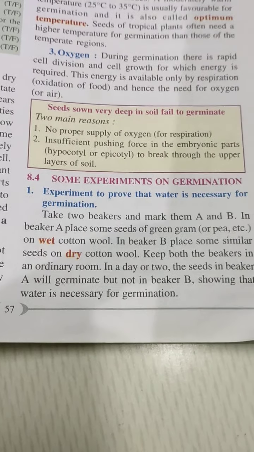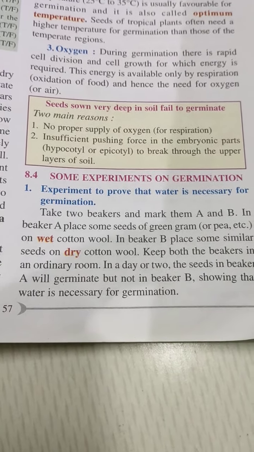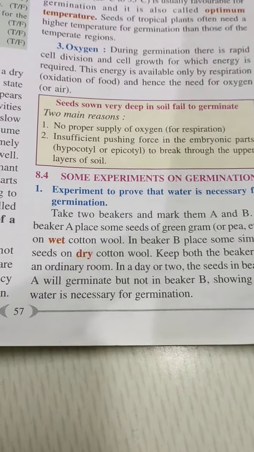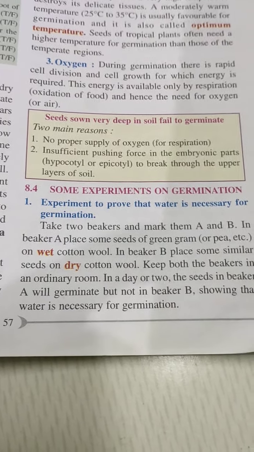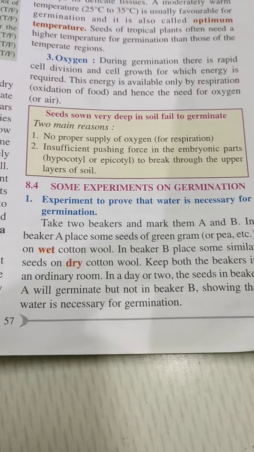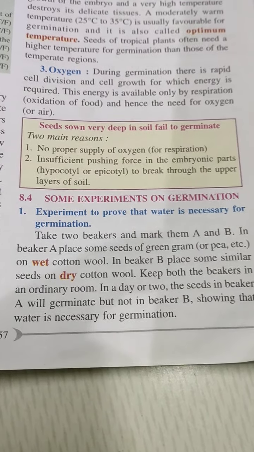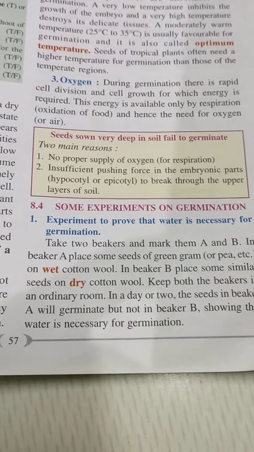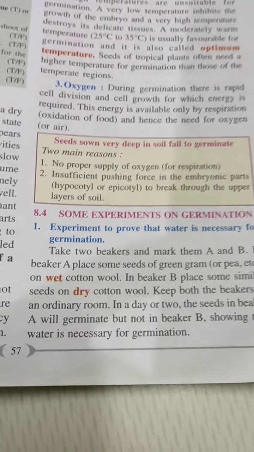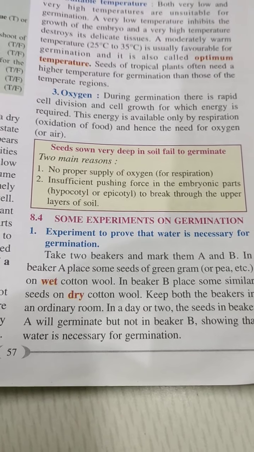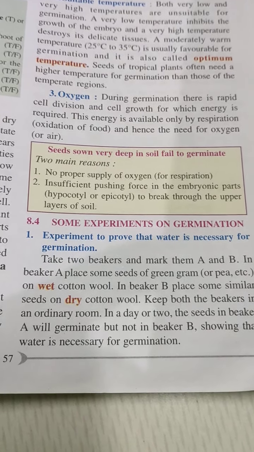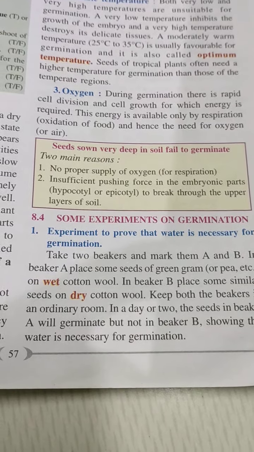That means what? Wet means that is supplying continuous water, and dry means that is not supplying water. So that means water is necessary for germination. That is why the one which was kept on the wet cotton wool started germination. But the beaker B seeds do not show any germination. Okay, this is a very simple experiment to prove water is necessary for germination.